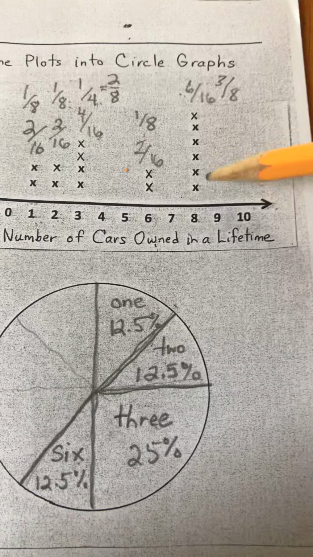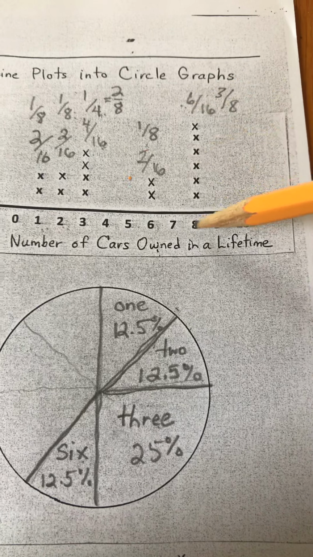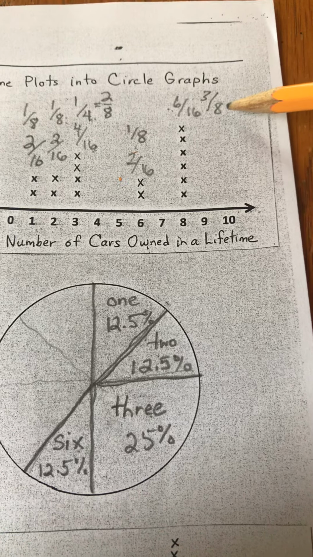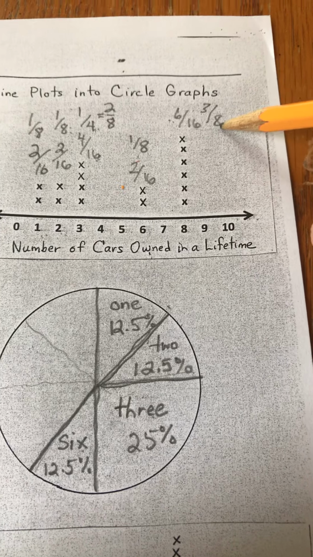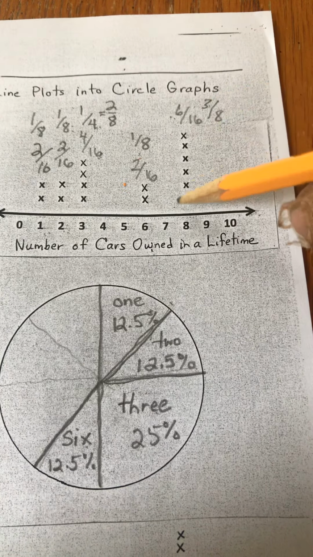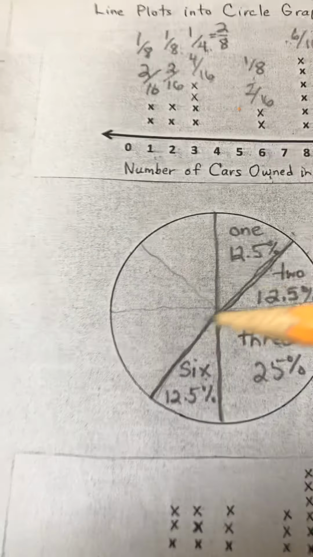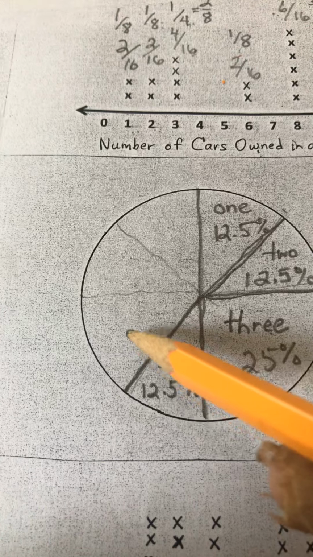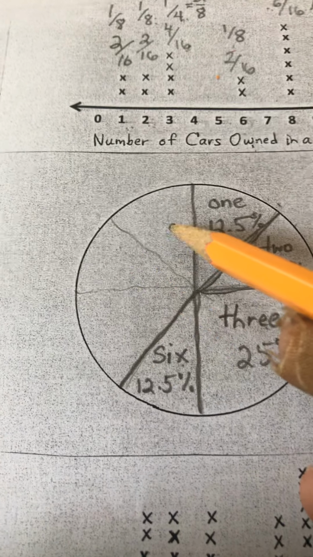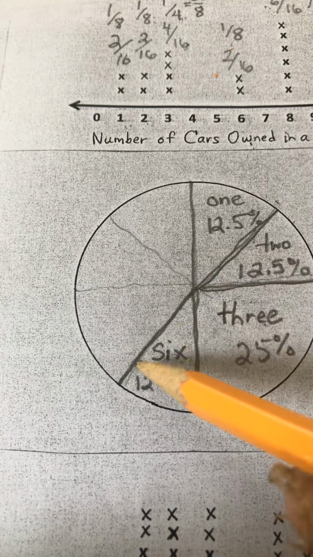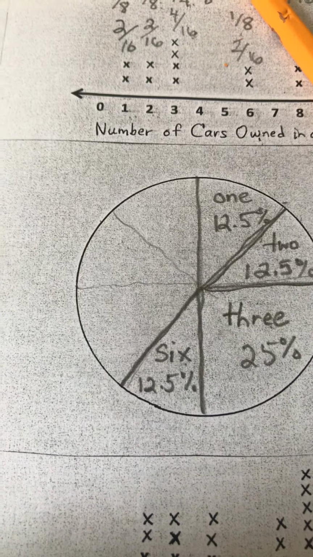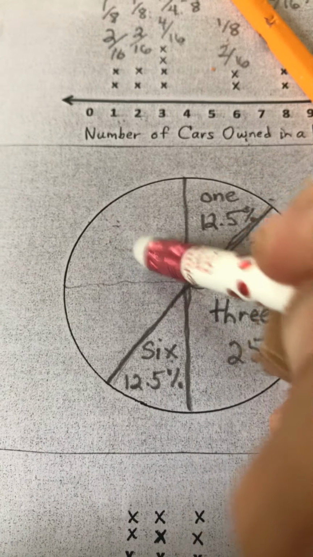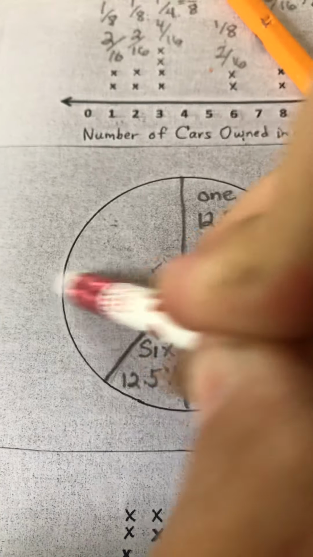And then our last piece of data that we got to take care of, nobody had 7 cars, but it looks like 6 people had 8 cars. So we took our 6/16, reduced it to 3/8. So out of the 8 pieces, 3 of them are going to be given to 8. The good news is we've got 3 pieces left. So this piece, and this piece are all the same size part. So again, I'm going to take my eraser. I'm going to get rid of those center lines. I don't need those.